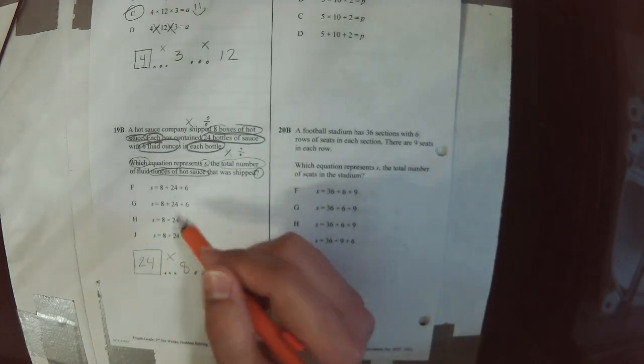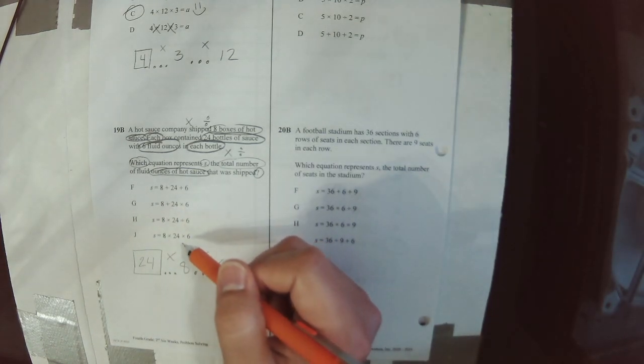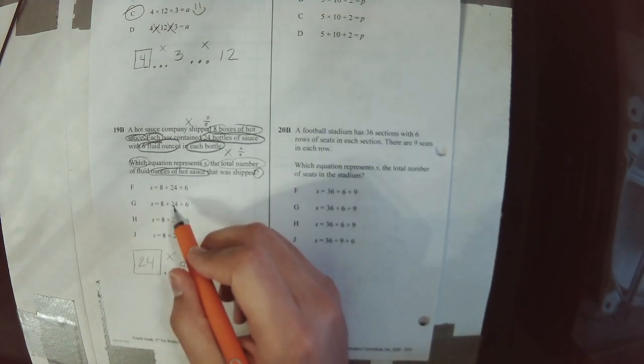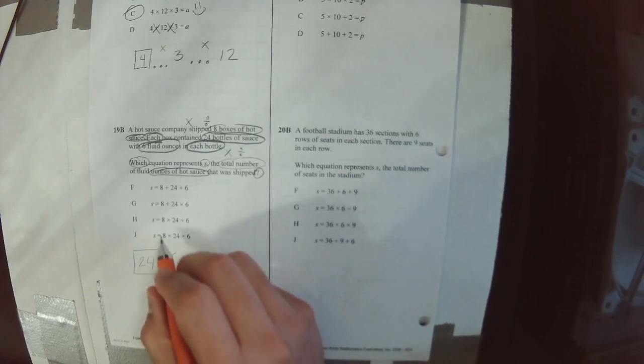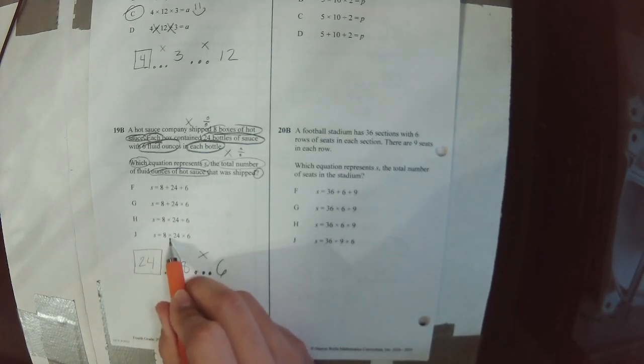Okay. Got 4 answer choices. Who can tell me which answer choice matches the work that we have here? Kylie? Answer choice J. 8 times 24 times 6.